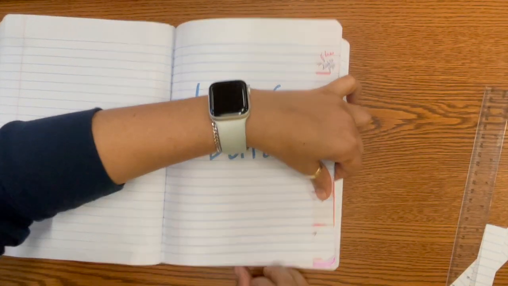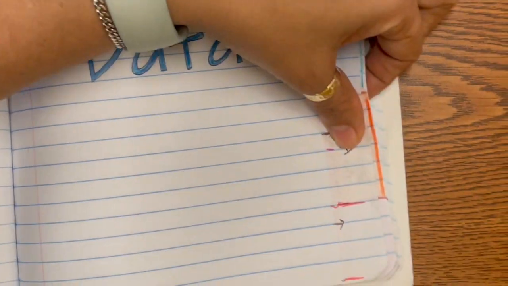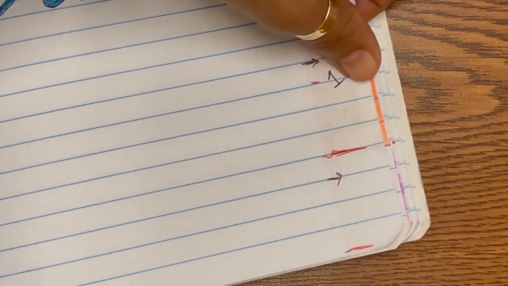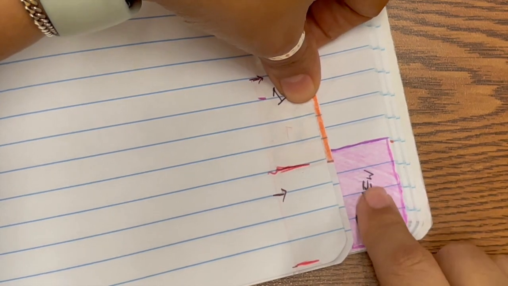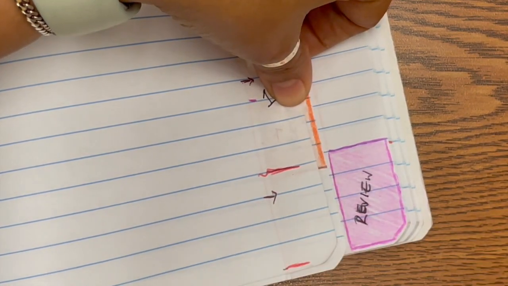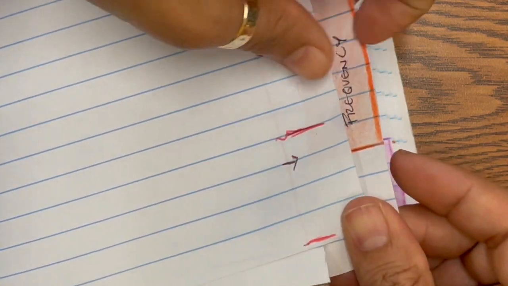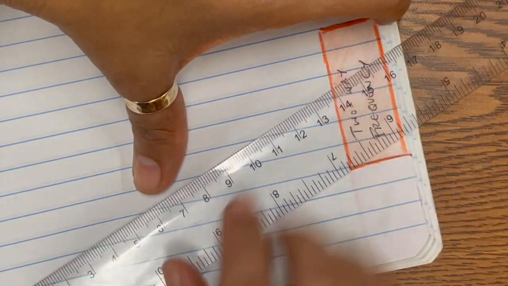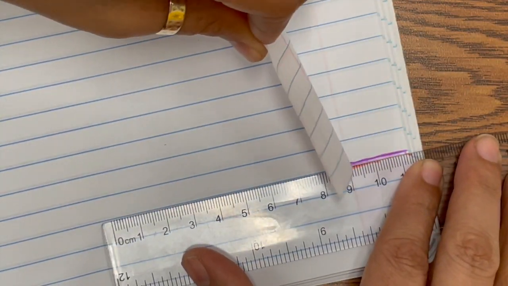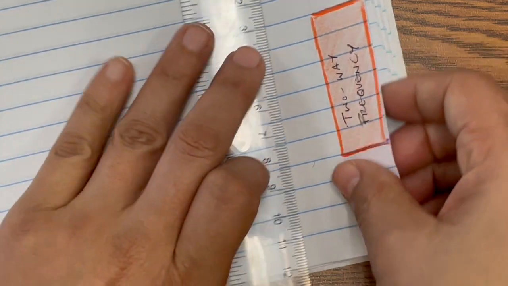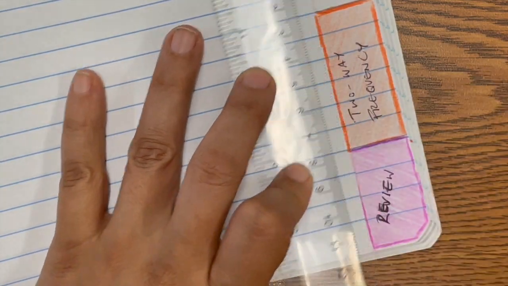So you're going to take that 1 double page, flip it over. And the last tab, so if I do the last tab, is going to be my review. And on that one also, you're not going to cut, so you just say 1. Okay, so after your two-way frequency table, it's just 1 double page. So we're going to just cut the 1 double page so that I can make my last one, which is going to say review. All right, so now you should be cut.